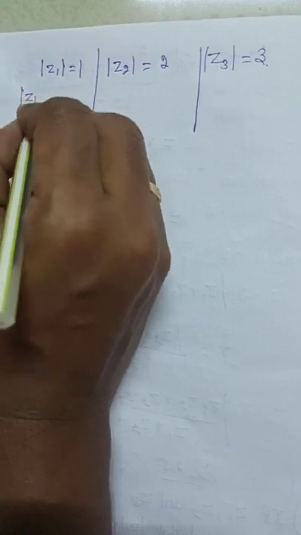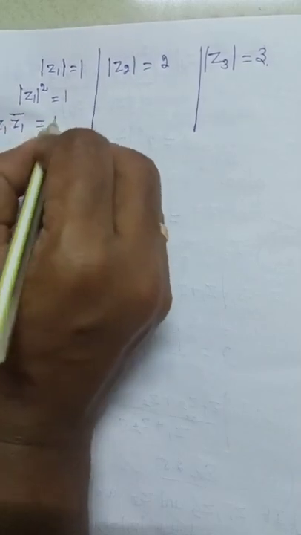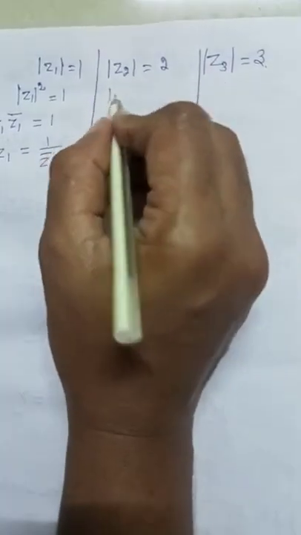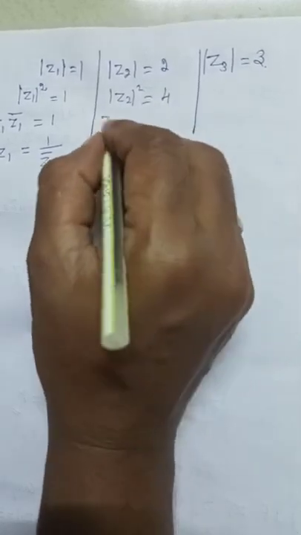See, square it. Modulus Z1 square is equal to 1. This can be written as Z1 into Z1 bar. Now find out Z1. That is 1 by Z1 bar. Here modulus Z2 the whole square equal to 2 square, 4.